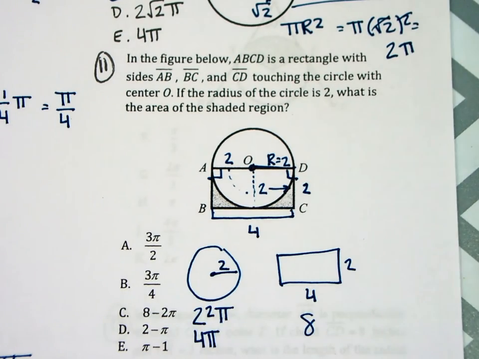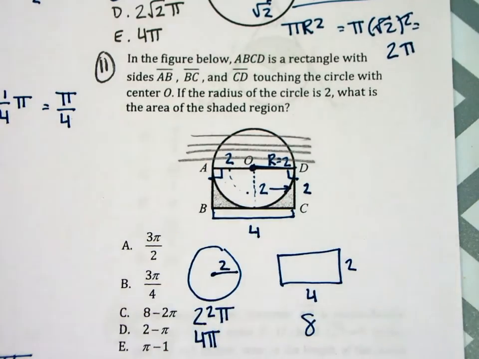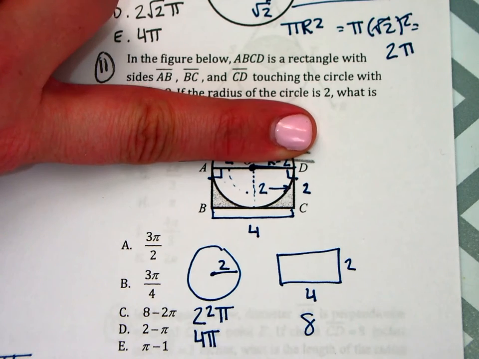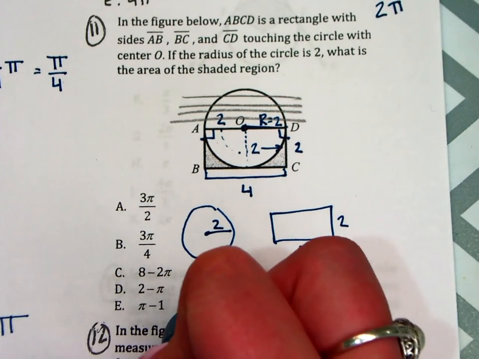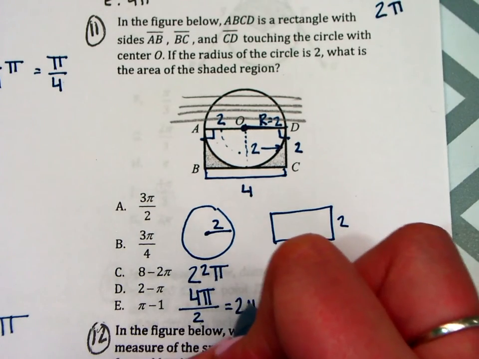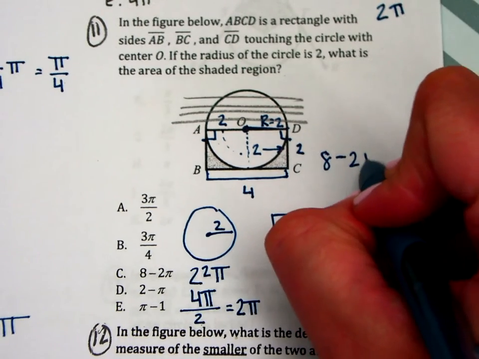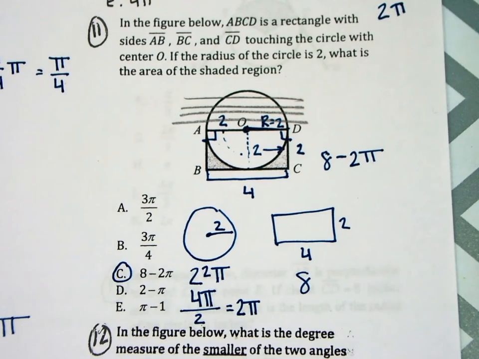However, in this problem, we are only working with this half circle. This portion up here just isn't there. If I cover it up, it's just a half circle. They're just trying to make the problem look harder by drawing the full circle, but you don't need the full circle. Remember, we only want half the circle, so we have to divide the area in half. 4 pi divided by 2 is 2 pi. So the area of the larger rectangle is 8 minus the half circle area of 2 pi, leaving me with an answer of C.